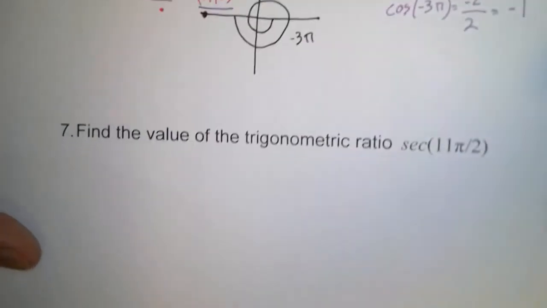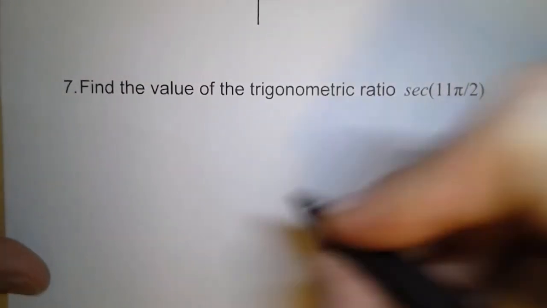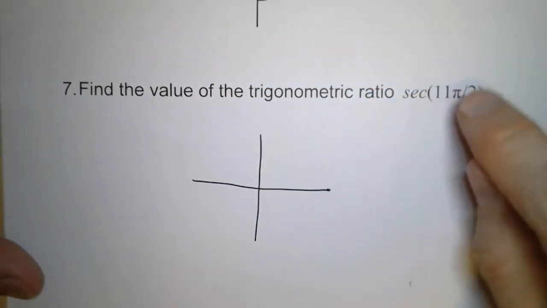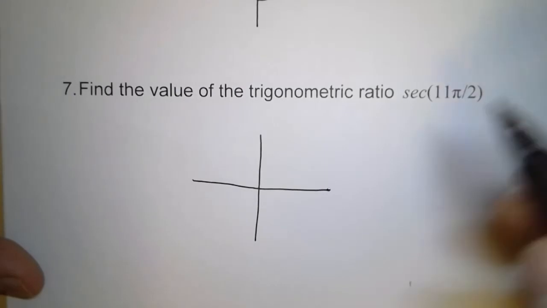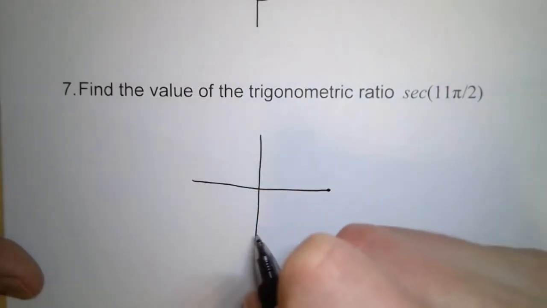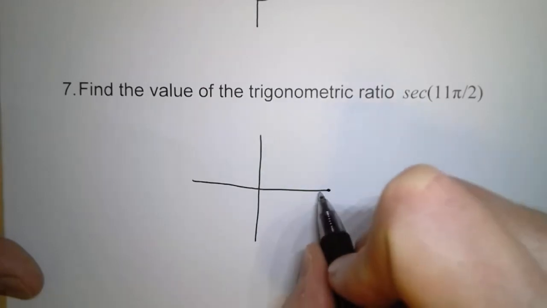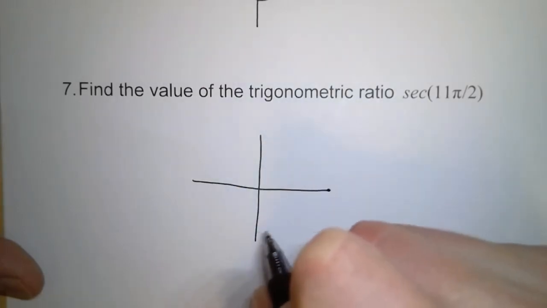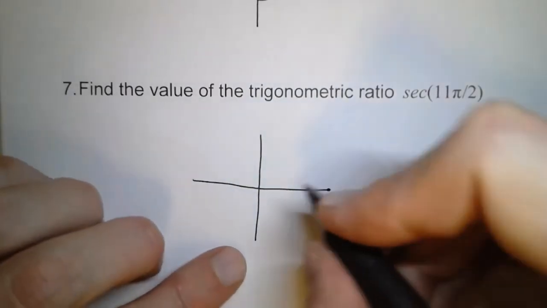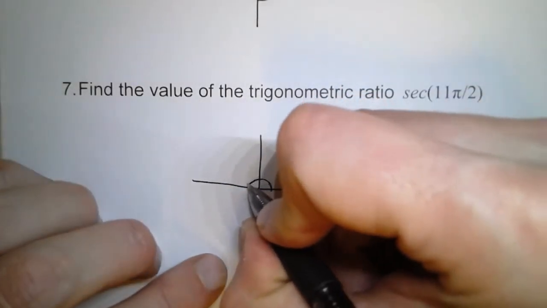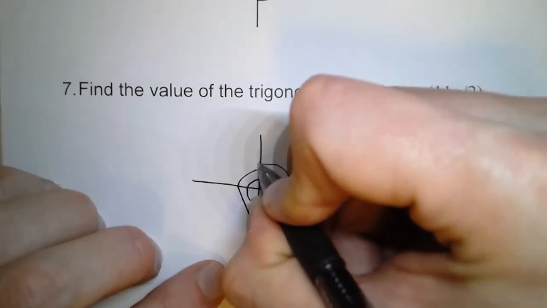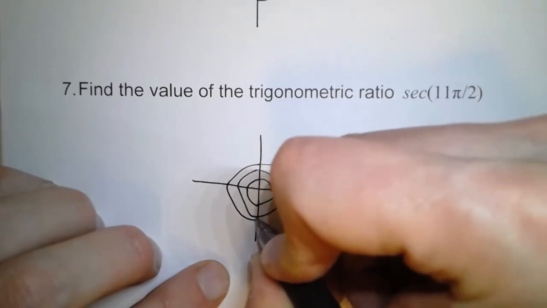And so finally, for this last one, we have secant of 11 pi over 2. So that's a positive. So again, let's cover up the pi and just look at 11 halves. So 1 half, 2 halves, which is 1, 3 halves, 4 halves, 5 halves, 6 halves, 7 halves, 8 halves, 9 halves, 10 halves, 11 halves. All right, so I'm going to end up here. So let's count this out. 1, 2, 3, 4 halves, 5, 6, 7, 8 halves, 9, 10, 11 halves. I end up here.